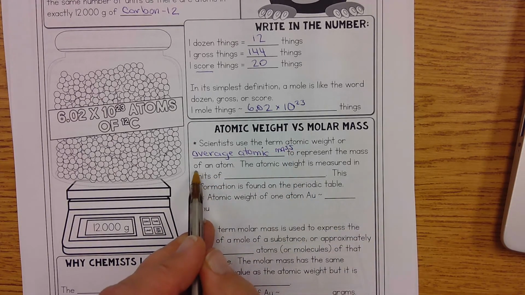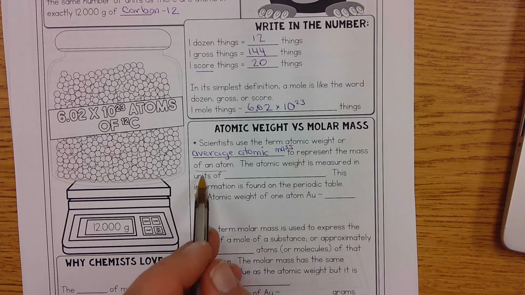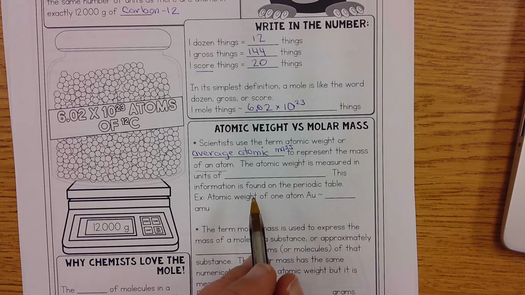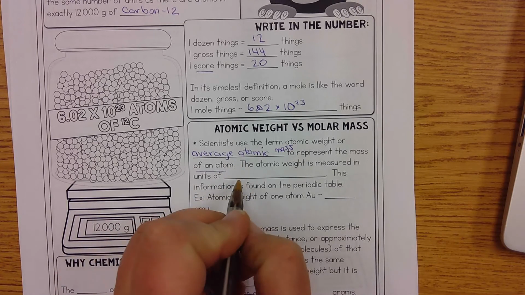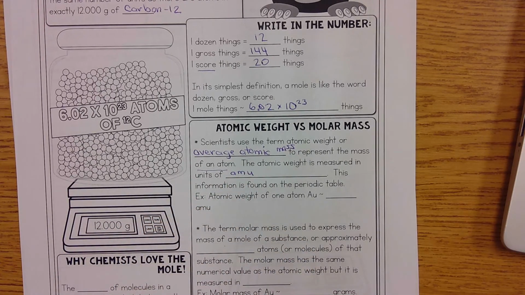And so that's the mass of one atom. It is what is written on the periodic table, the number underneath the symbol usually. That's the mass of an atom. Okay. Remember, the atomic weight is in AMU, atomic mass units. Right, you might have seen that, and we talked about that in Unit 3.